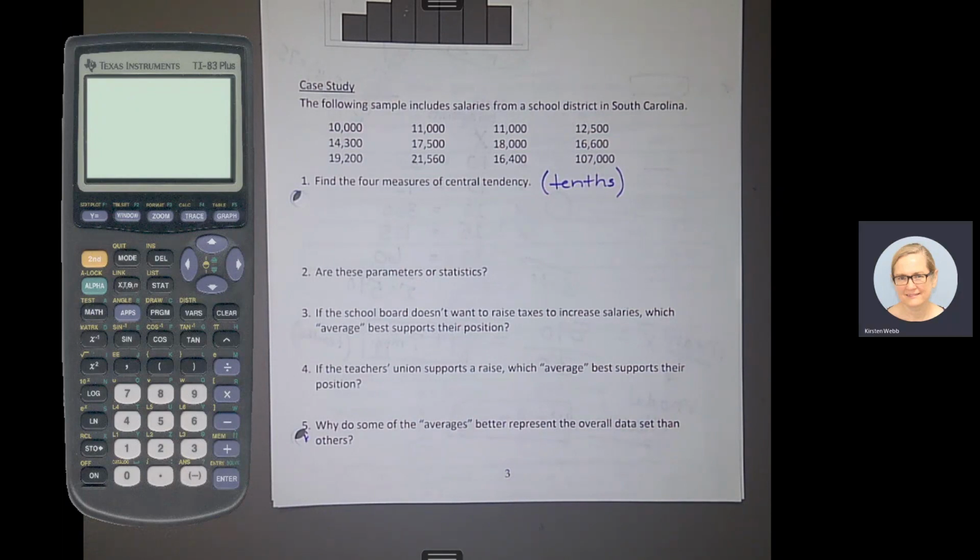Anybody like a little help getting started? Clear. Unclear down. You need them lowest to highest. You need them in order first, yeah.